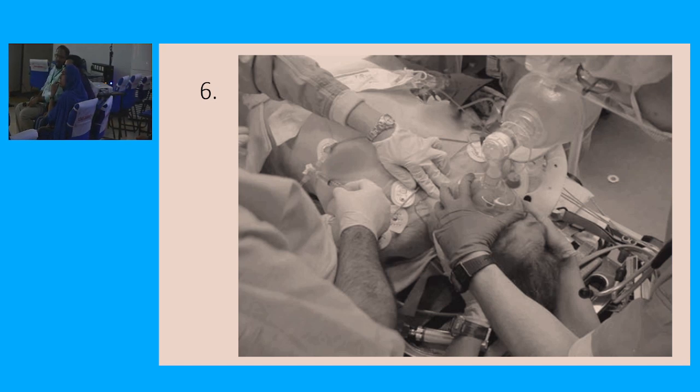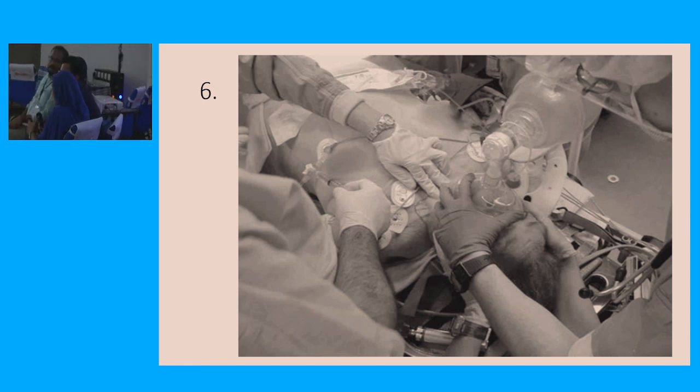Team B. Manual inline stabilization. Mills maneuver. It's manual inline stabilization. For a cervical trauma, you can see the collar as well. Okay. 5 marks for team B.